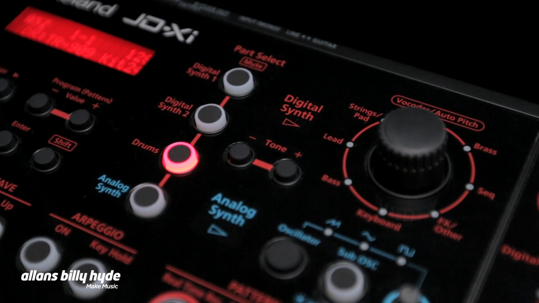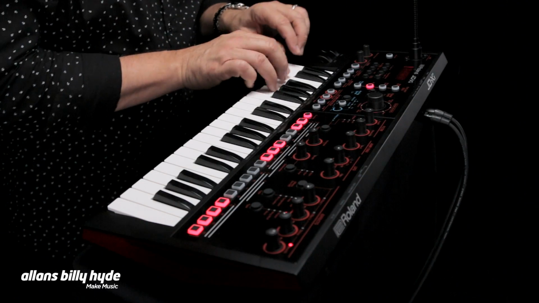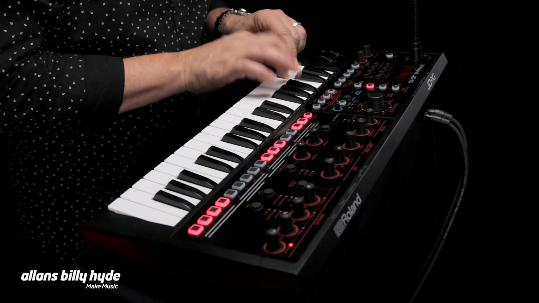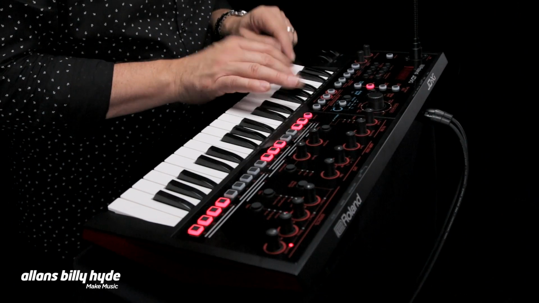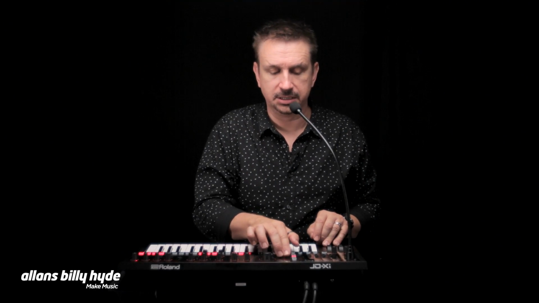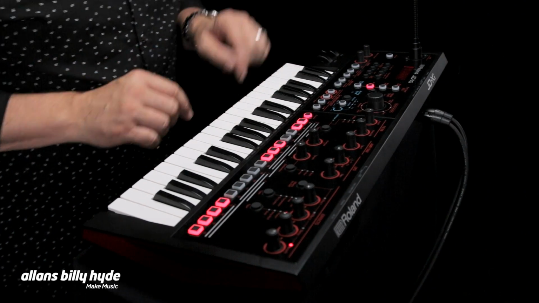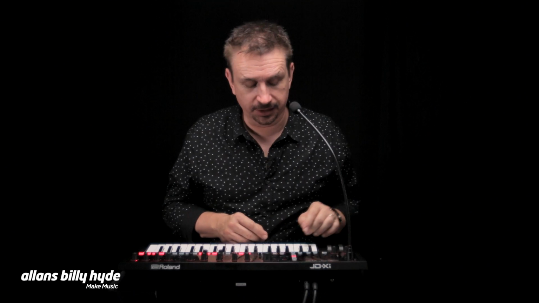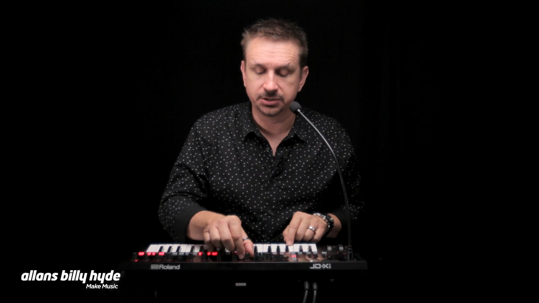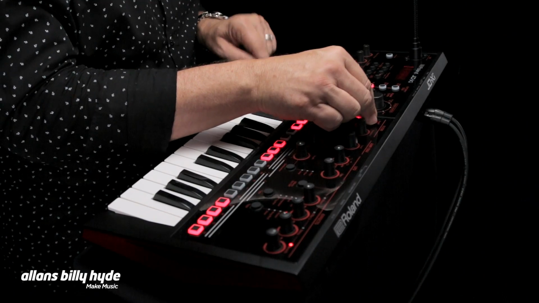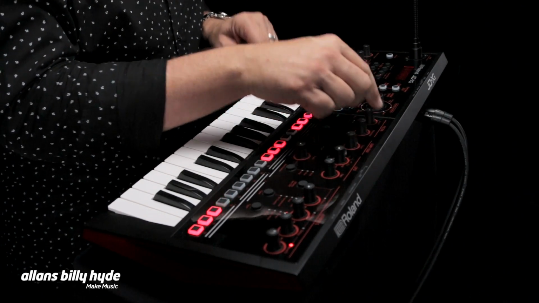If I select drum part, we can scroll through all the different patches available for drum kits. Everything from 808 kits, 909 kits, and right through to different acoustic kits as well. Every individual drum kit can be edited. You can get in and choose a sound and change the filter and effects, etc. of that particular sound. Which is pretty cool because you can create your own individual drum kit.